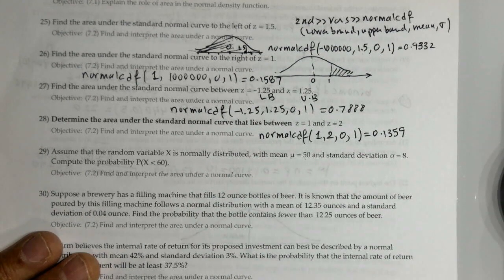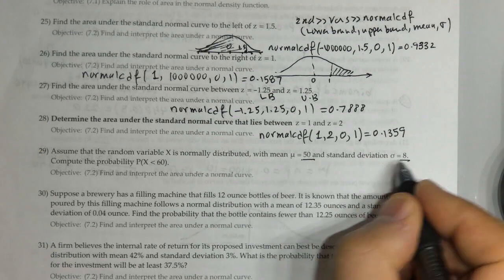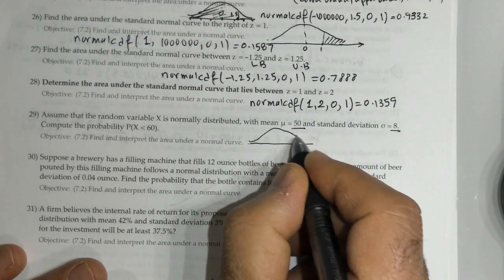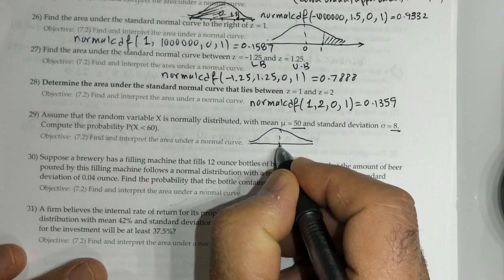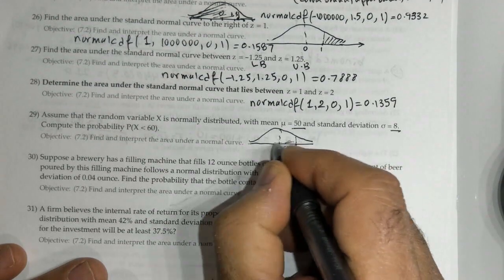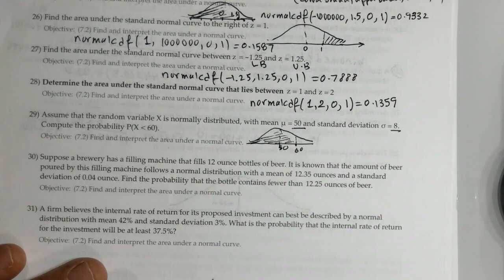Number 29. Assume that the random variable x is normally distributed with a mean of 50 and standard deviation of 8. What's the probability of x less than 60? So let me just show you a sketch here. So this is the mean here, 50. The 60 right here, less than 60, guys, will be this area. You can see there is no lower bound. It goes to negative infinity.